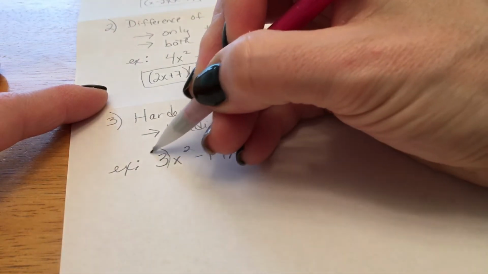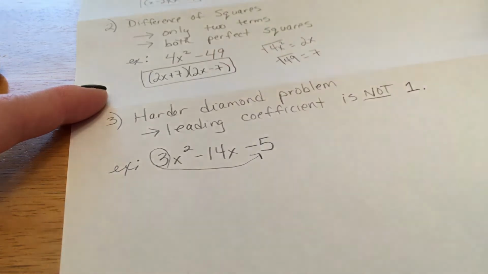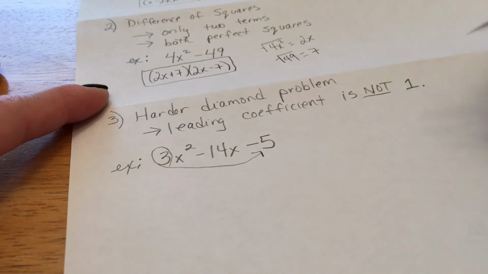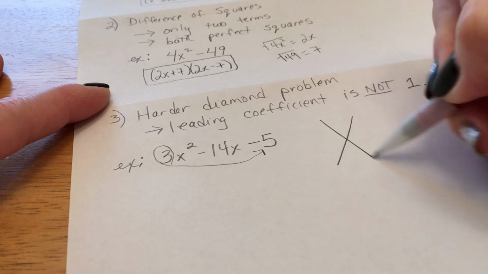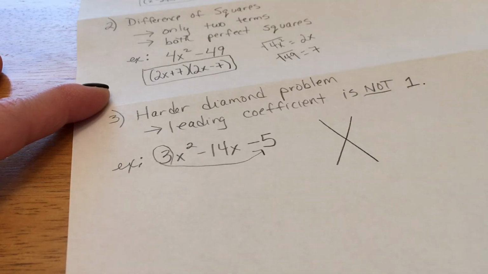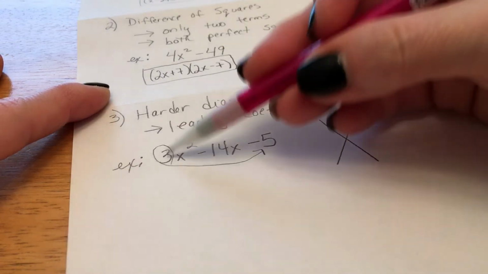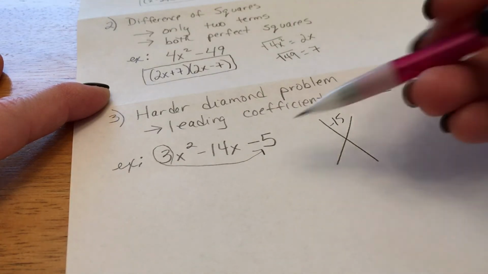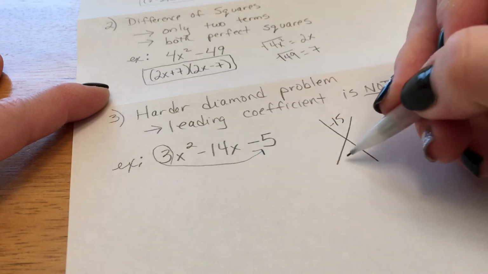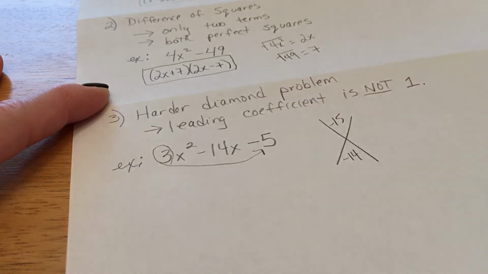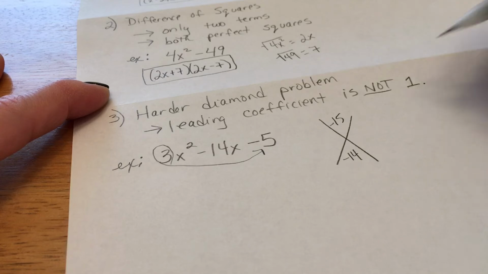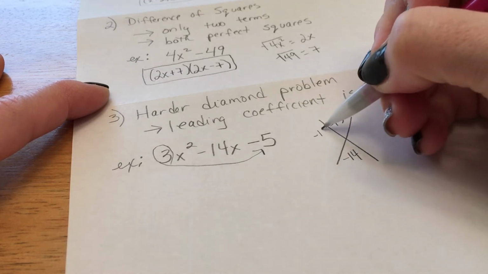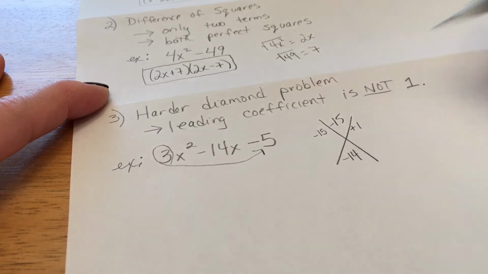So we take this leading coefficient and we multiply it by our constant. And that's what goes in our diamond. And remember, we make a bigger diamond here because we're going to need fractions. So 3 times -5 is -15. The coefficient on x still needs to go in the bottom. And we need 2 numbers that multiply to -15 but add to -14. Well, it's going to be -15 and +1.